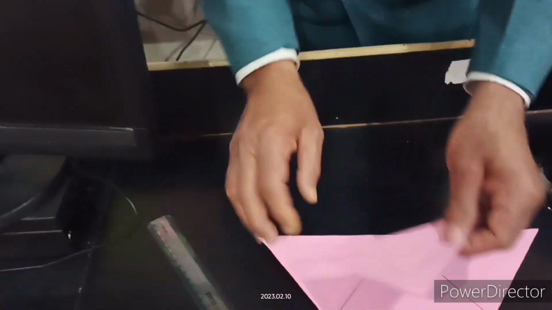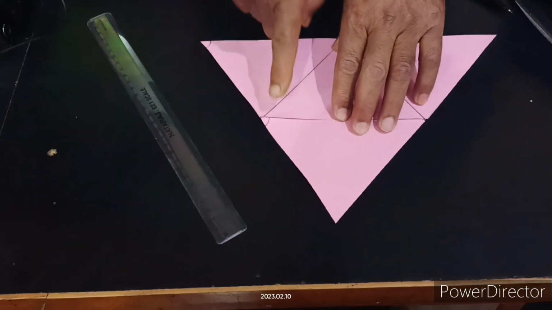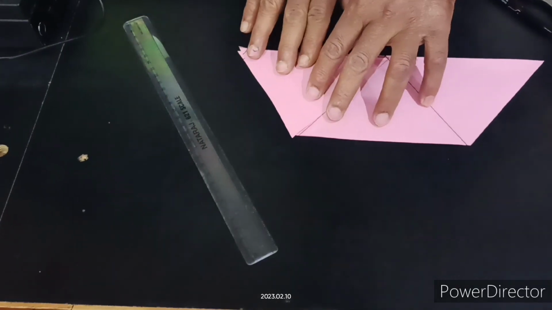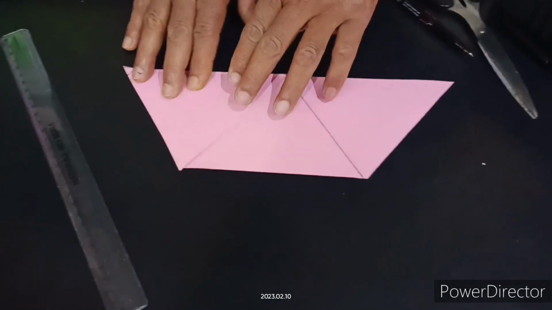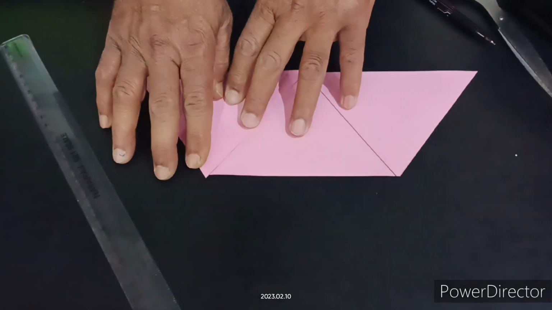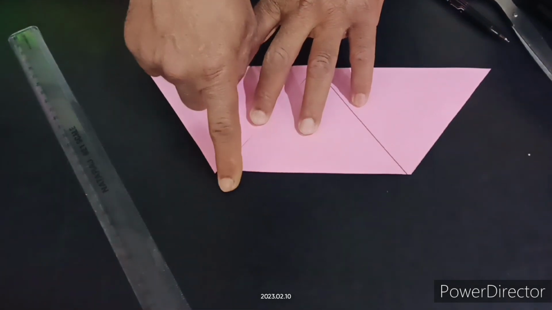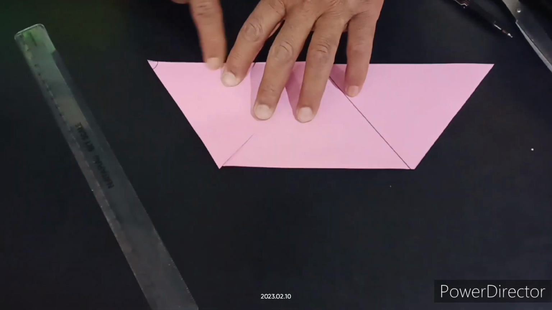Now, you see, if we put this triangle on this one, then these two angles coincide. These two angles coincide. These two angles coincide. But these are corresponding angles. When two corresponding angles are equal, then the lines are parallel. Therefore, this is parallel to this one.